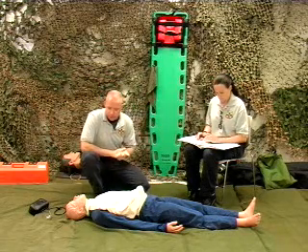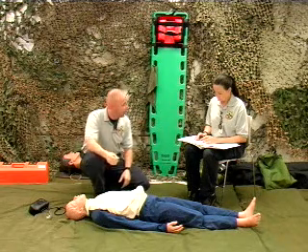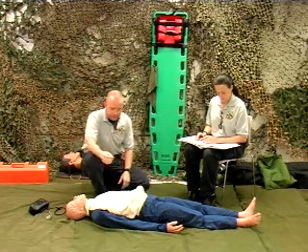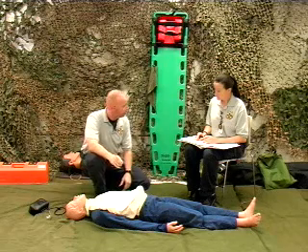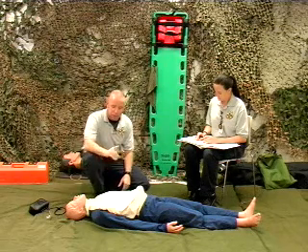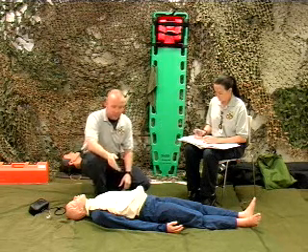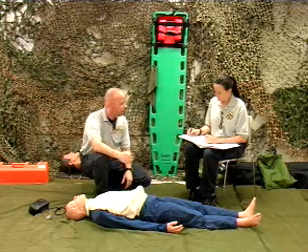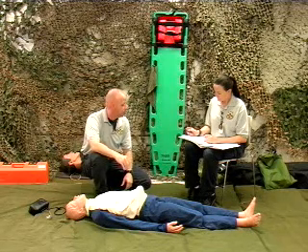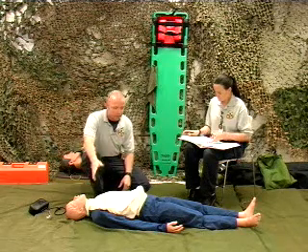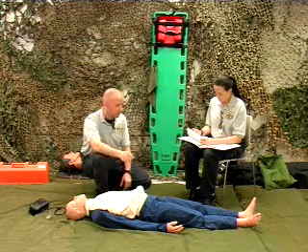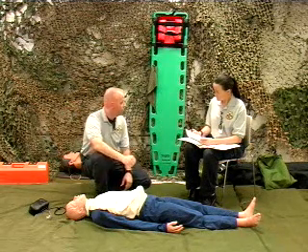Okay, first thing I'm going to do is go ahead and do a scene size up. Is the scene safe? The scene is safe. Okay, the mechanism of injury, nature of illness is chest pain. Okay, and the number of patients is 1. Additional help: I want to go ahead and get fire department here and get ALS on standby. And C-spine considerations: I'm only going to keep C-spine considerations if I do see any evidence of trauma.